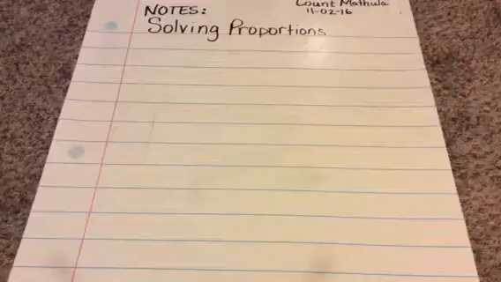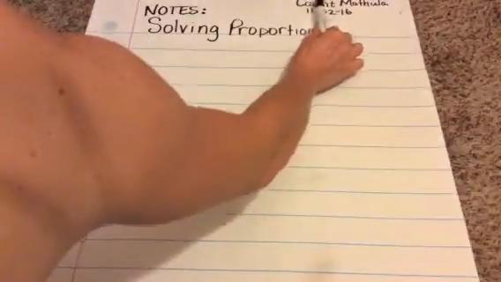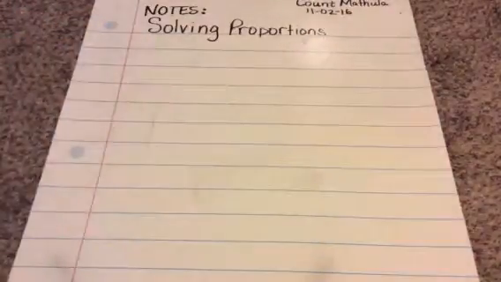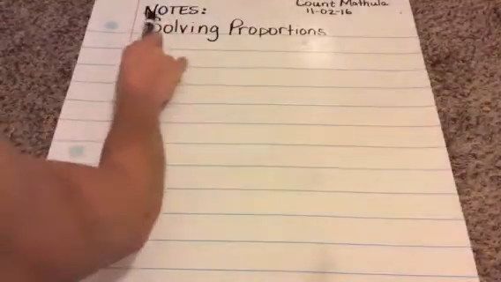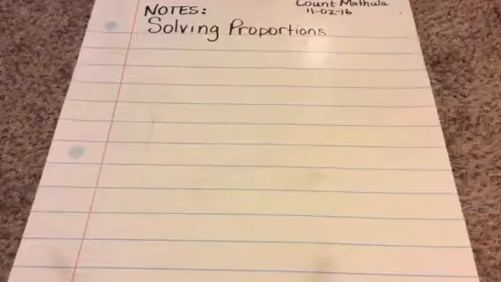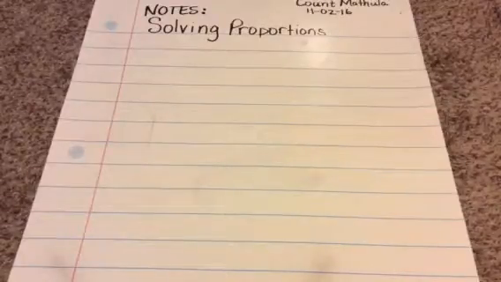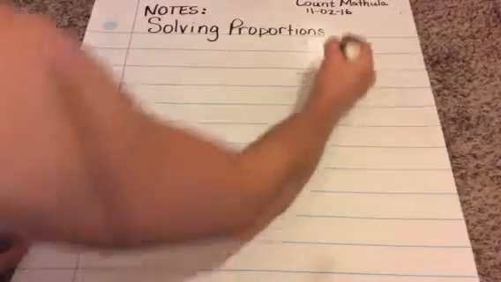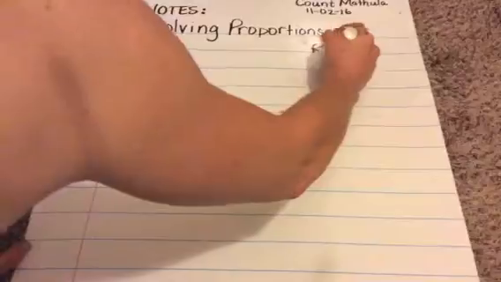What you need to do right now is on your piece of paper, in the upper right, put your name, like I put Count Mathula, and then today's date, which is 11/2/16, and then the title, Notes, Solving Proportions. So today I want to go through how to solve a proportion, and I want you to write down a little recall.